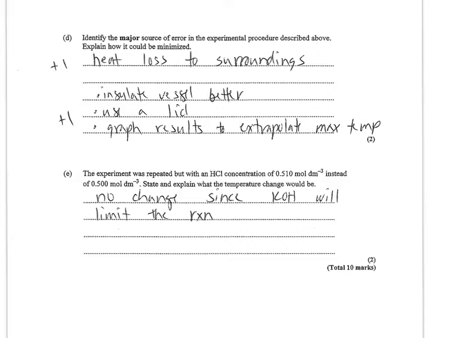And E, the experiment was repeated, but with an HCl concentration of 0.510 moles per liter instead of 0.50. State and explain what the temperature change would be. And this is kind of a tricky question, because what they're getting at is that if KOH and HCl were both the limiting reactant initially, increasing the concentration of just one is not going to change it. It might speed the reaction up because you got some excess HCl there, increasing the number of collisions. But the KOH is still going to limit the reaction, so the overall temperature change will still be the same, whether it happens more quickly or not.